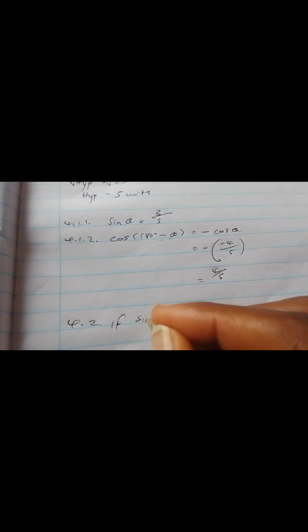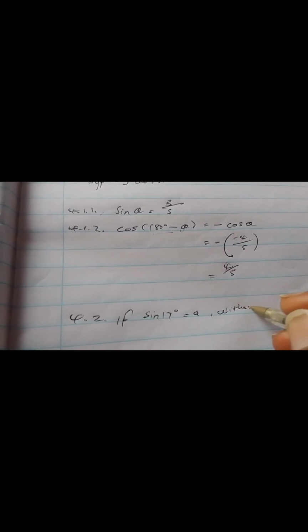It's 4.2 now, and they're saying if sine 17 degrees is equal to a, without the use of a calculator, express the following in terms of a.